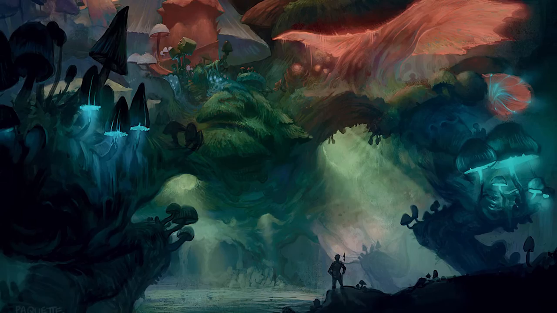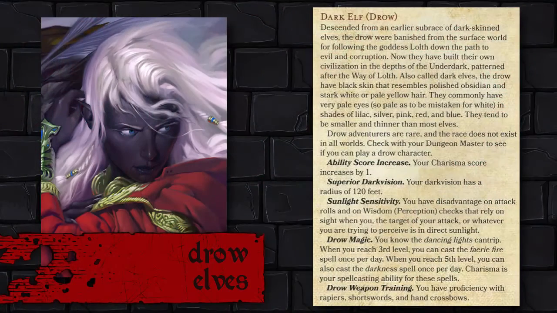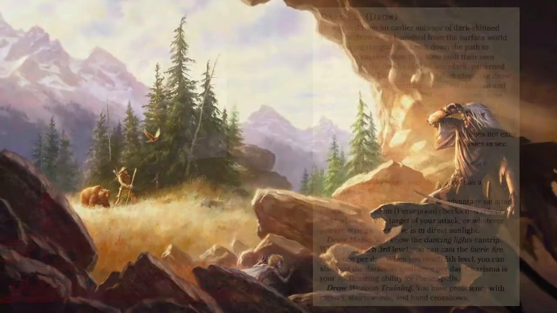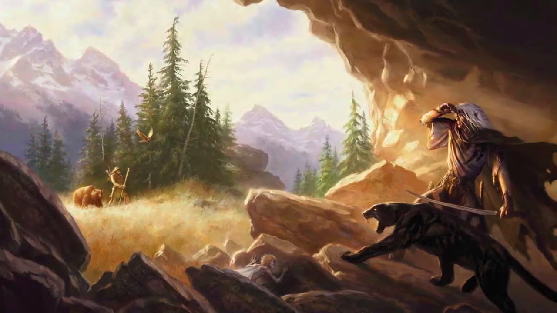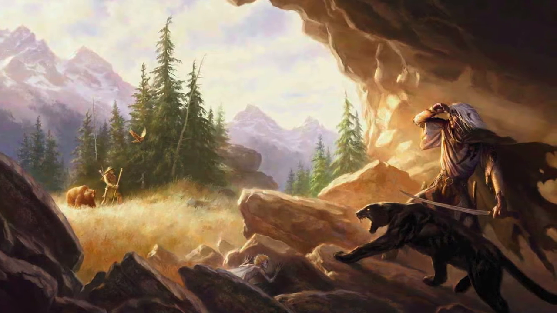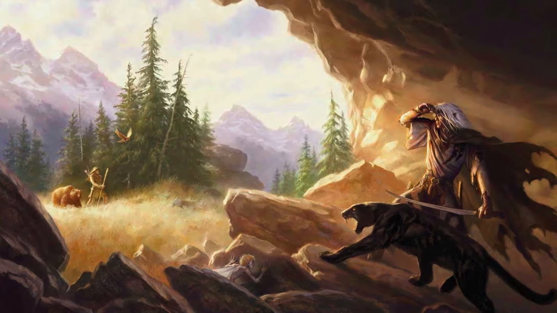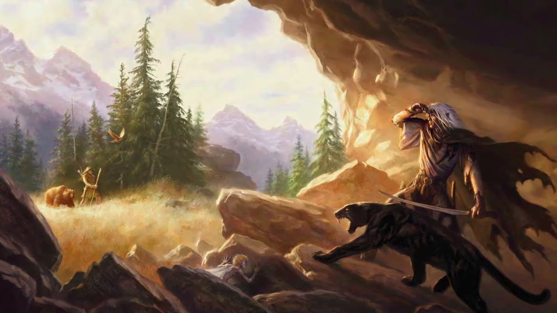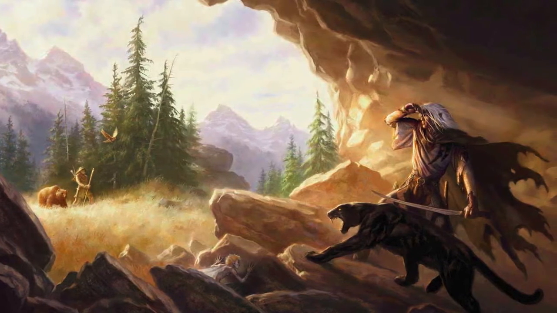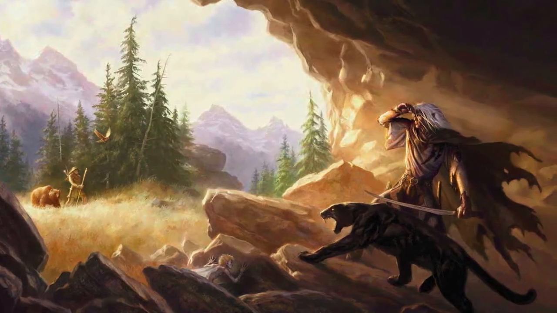Now, here comes the trade-off. Sunlight sensitivity. You have disadvantage on attack rolls and on wisdom perception checks that rely on sight when the target of your attack or whatever you're trying to perceive is in direct sunlight. So the sun is actually kind of bad for you, just because most of your time is spent underground. And as a matter of fact, many drow actually have this difficult adjustment time period when they leave the Underdark. So this is kind of playing into that.